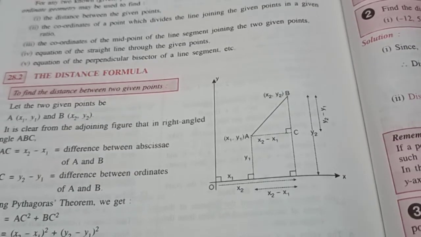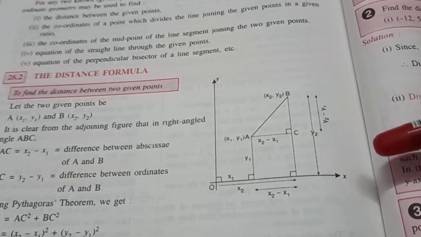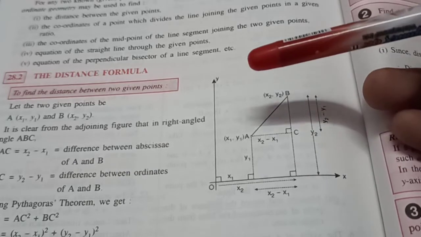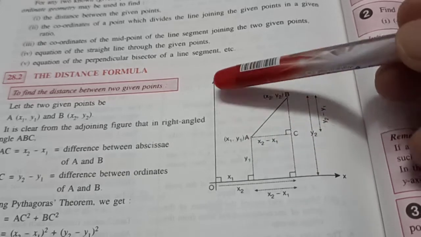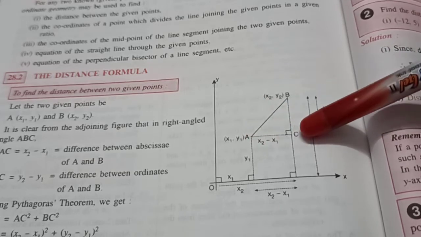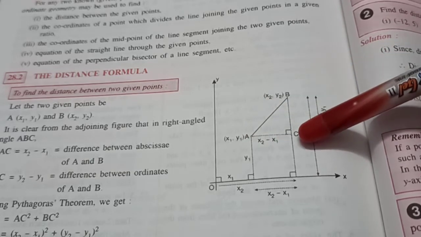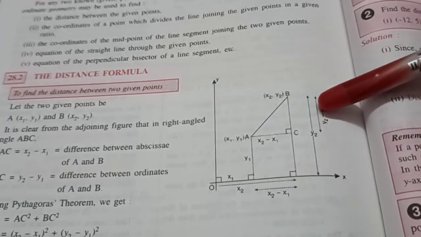Now, in a graph, if you are given any 2 points and if you are asked to measure the distance between them, you would probably count the number of boxes between them. So it's convenient to measure the distance if the distance is parallel to either of the axes. That is, I can easily measure the distance between A and C or between C and B. I just have to count the number of boxes if it was a graph.